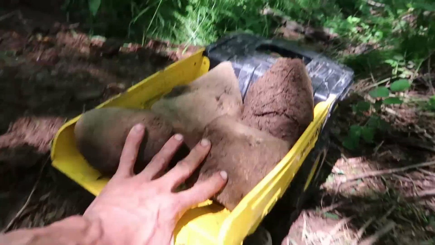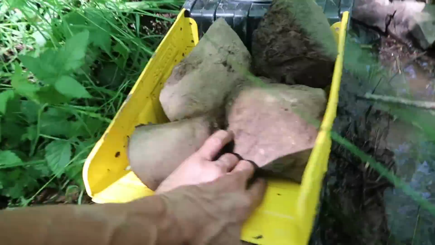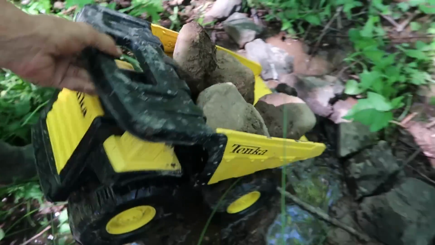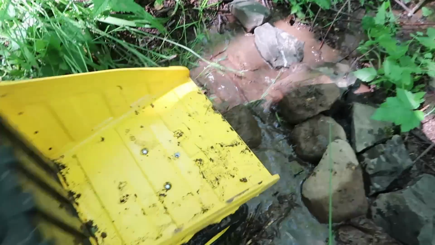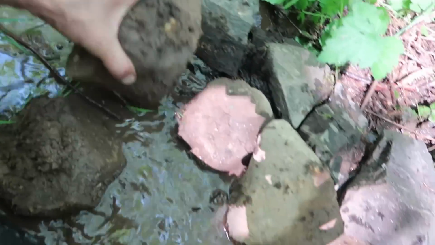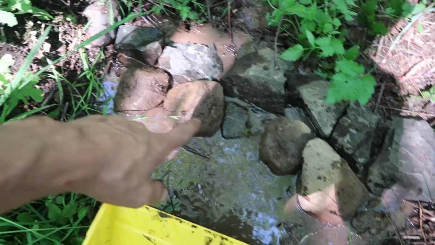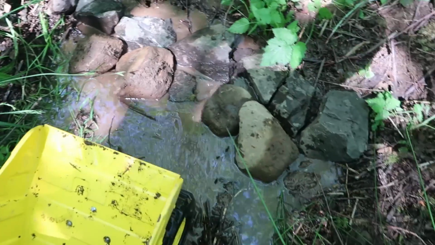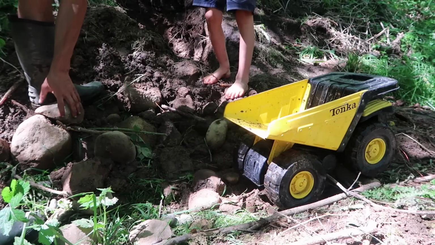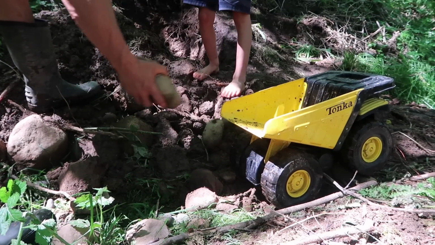All right, Tonka, let's bring it on over. All right, and dump it out. There we go. Nice. All right, we got a wall going. Come on, let's keep doing it. All right, use your grapple hands. Grapple it up.